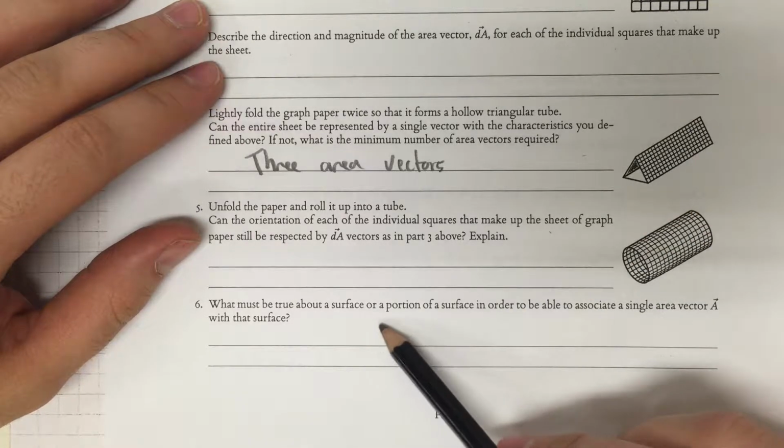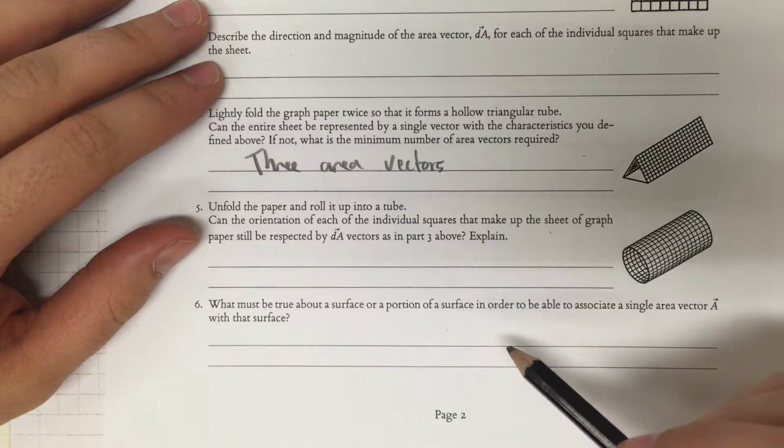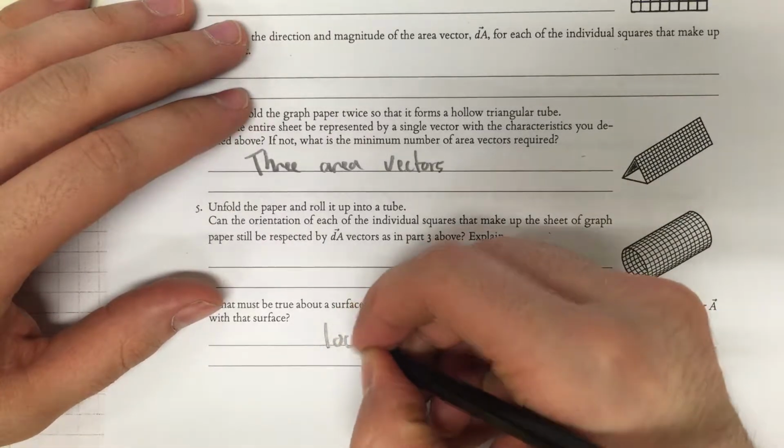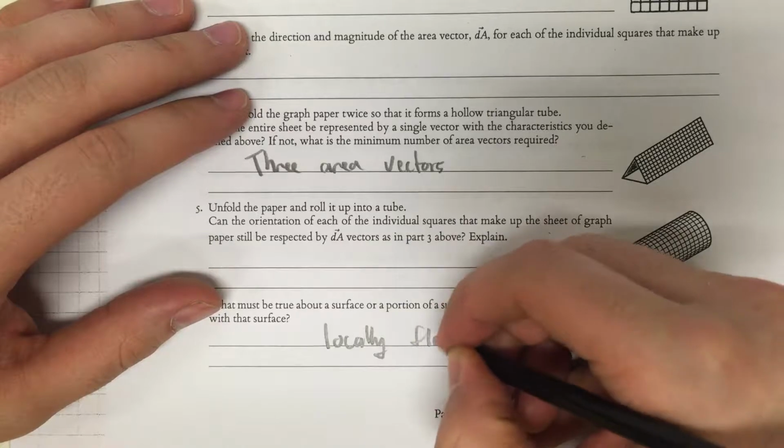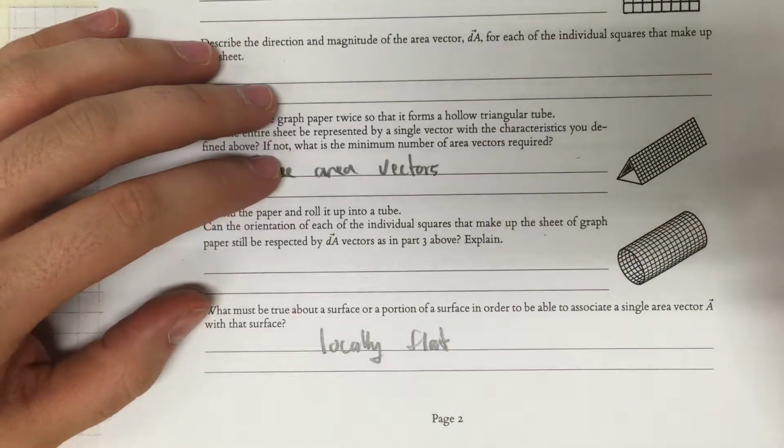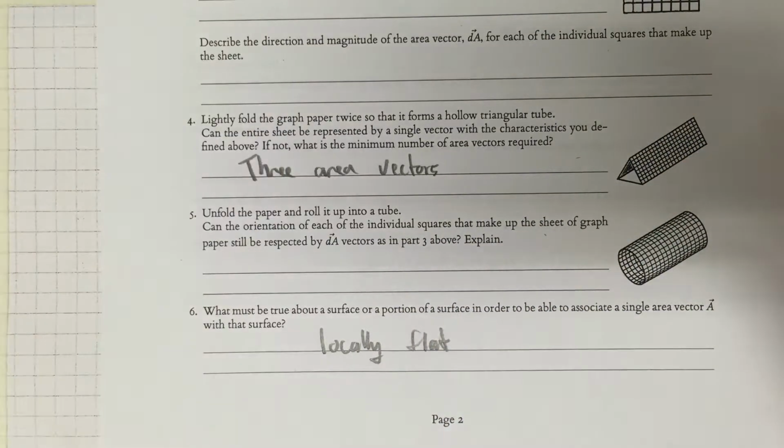And so what must be true about a surface or a portion of a surface? It must be what we would say locally flat. In other words, if I zoom in close enough, if I make my area tiny enough, it will appear to be flat.